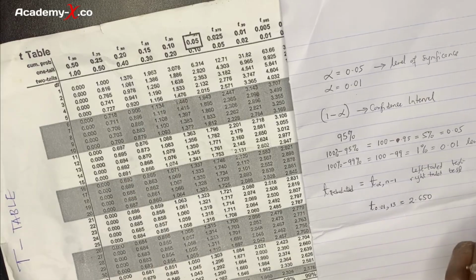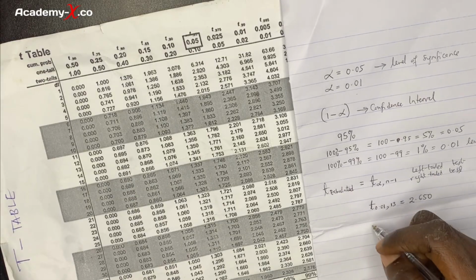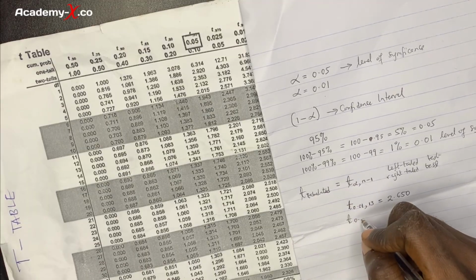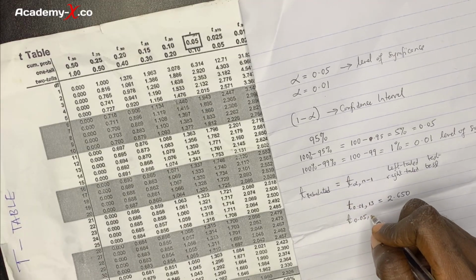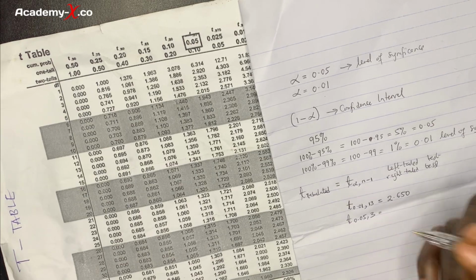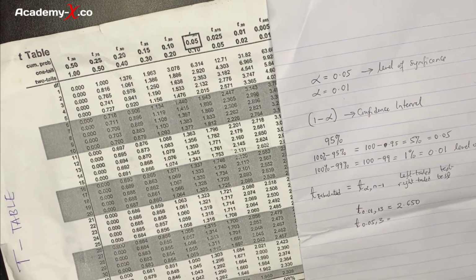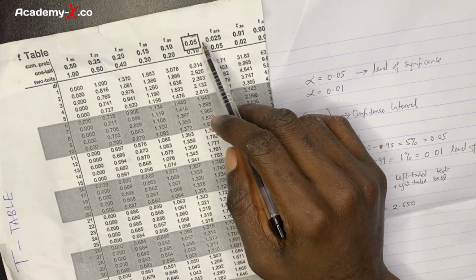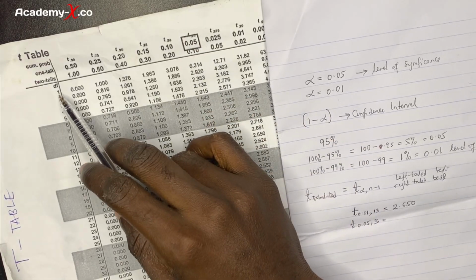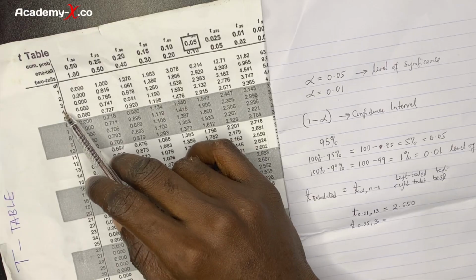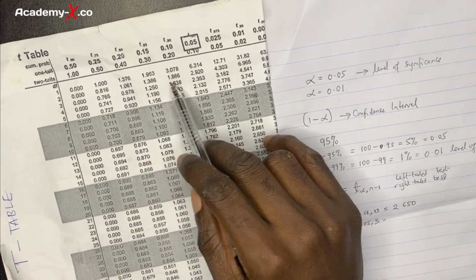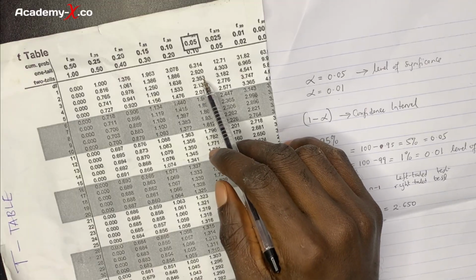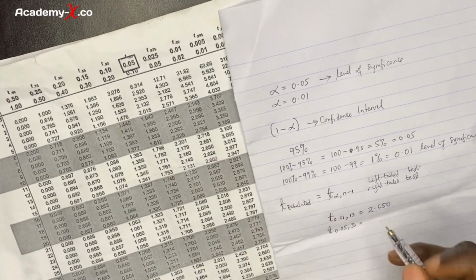Now, let's look at one more example. Let's say we are given t of 0.05, 3. Obtain your t-tabulated. You go to 0.05, which is in the square box in this case. Then you check your degrees of freedom, which is 3. Then you trace them to where they meet, which is 2.353 right here in the table. So that is 2.353.